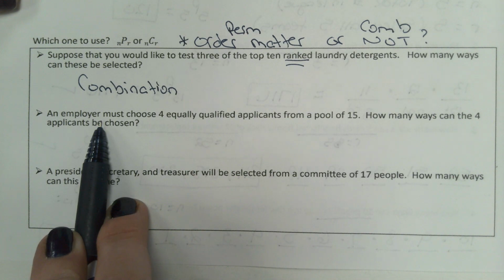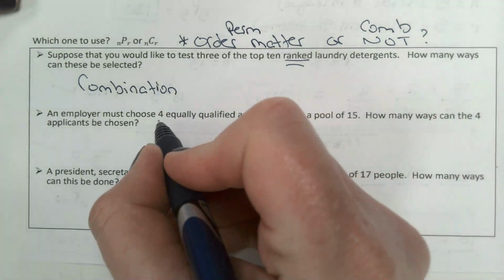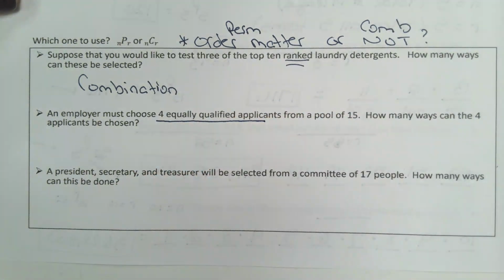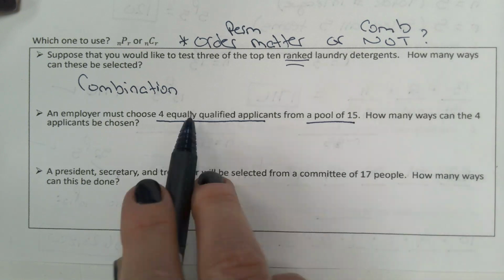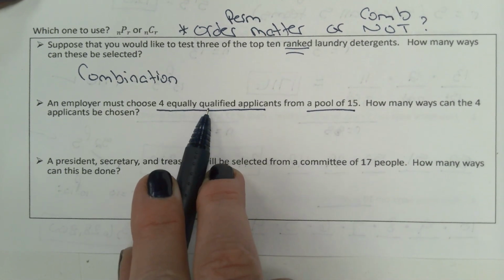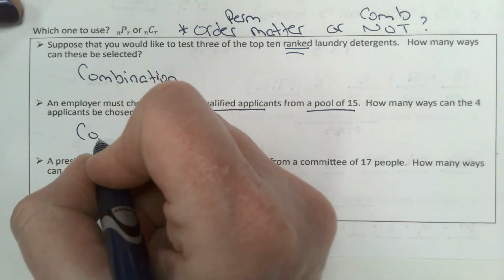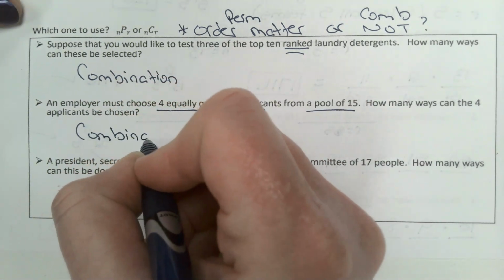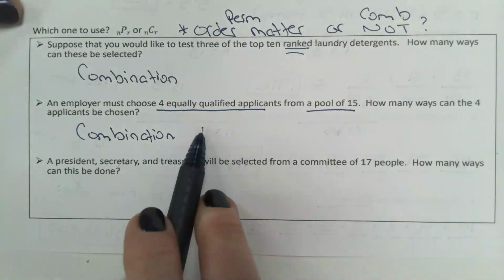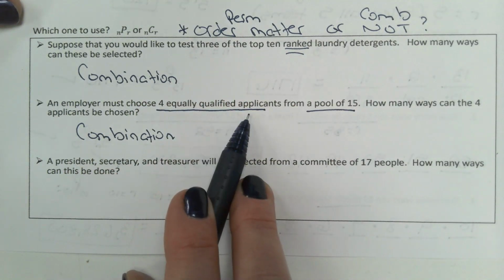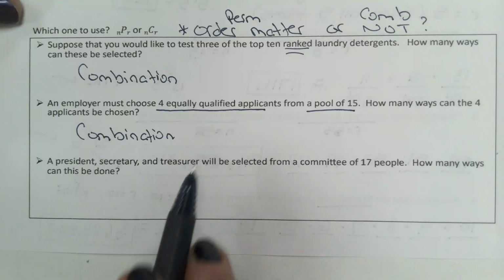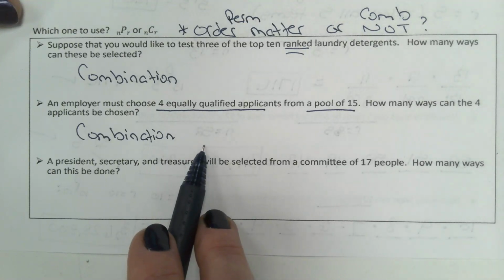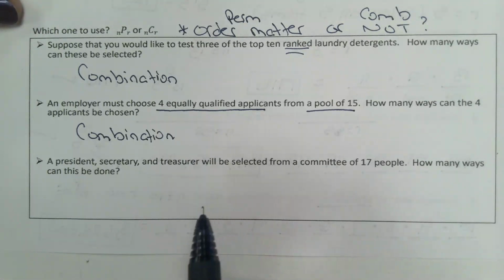The next one says an employer must choose 4 equally qualified candidates from a pool of 15. How many ways can the applicants be chosen? All right, so since they are equally qualified, that led me to believe this is a combination problem, because it doesn't matter which one I choose. The order does not matter.